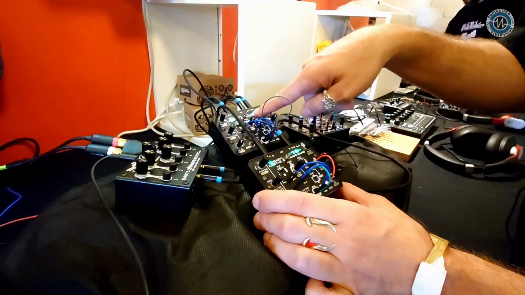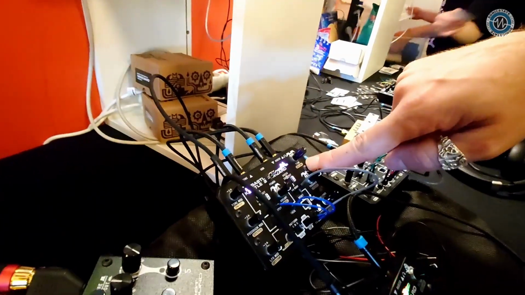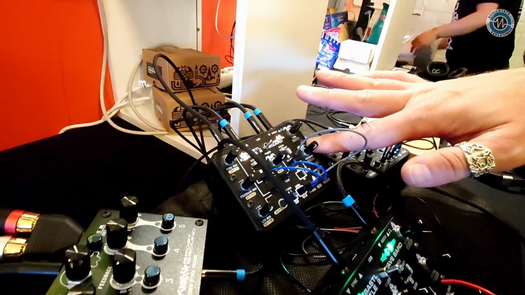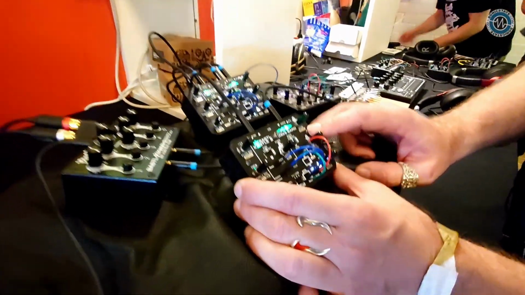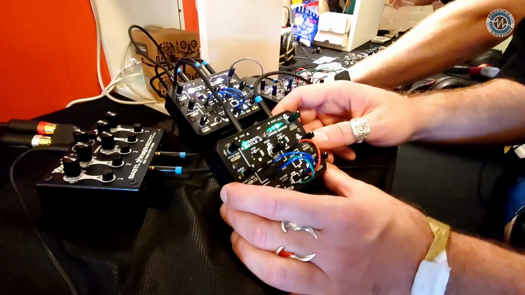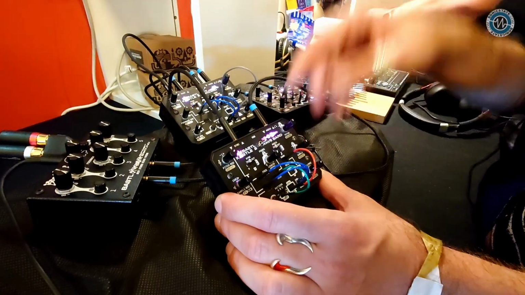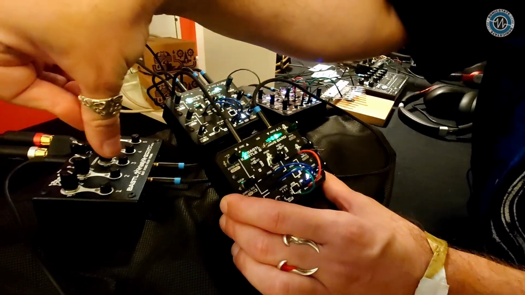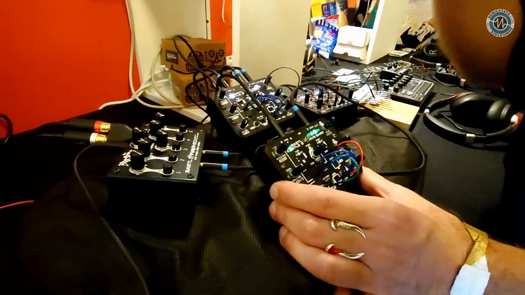So we have the FX Wizard, which is like a multi-effects processor. We'll get to it in a second, but the news of the day is the WaveBard, which is a sample player. It's stereo, and let's get some sounds, and I'll explain it in a second.